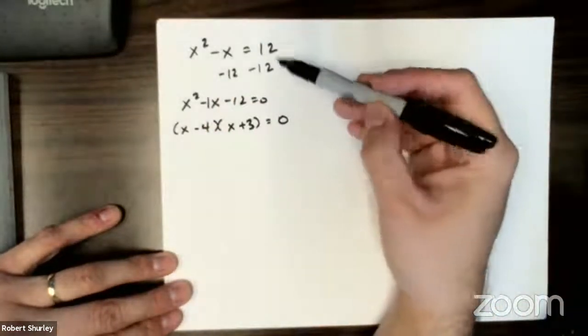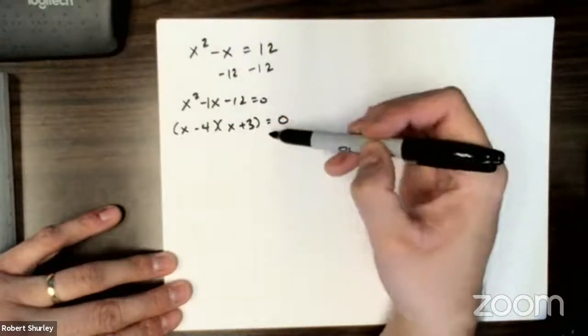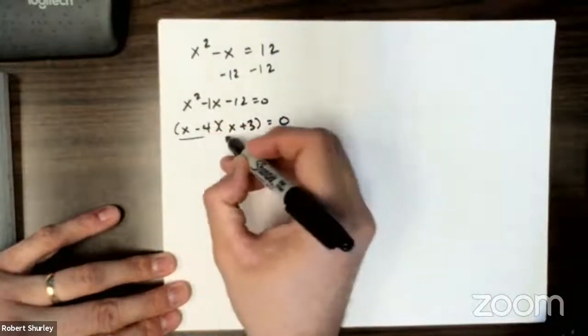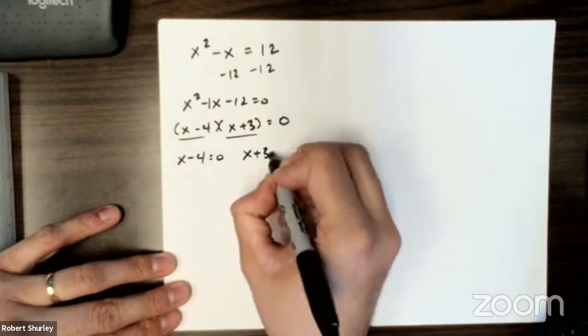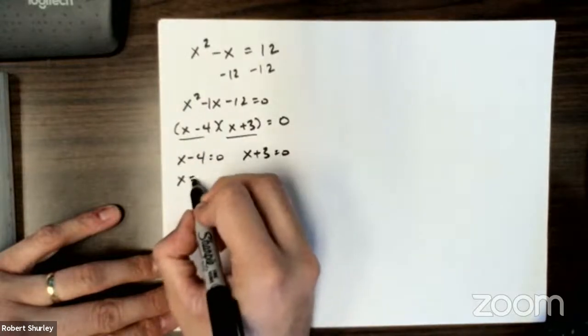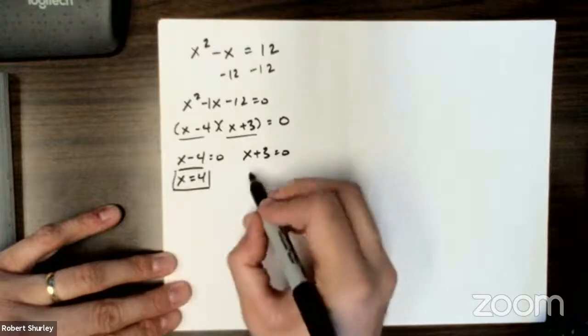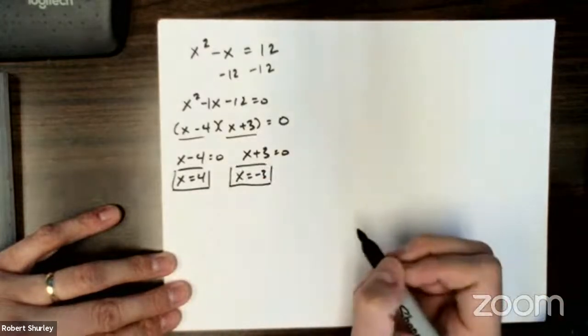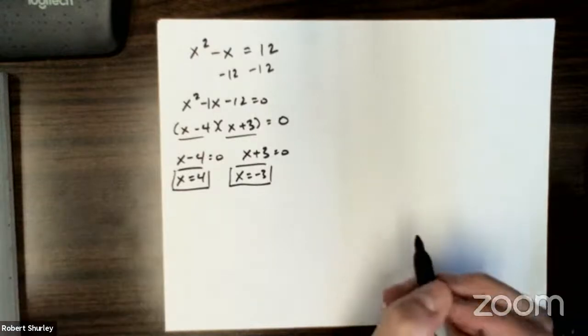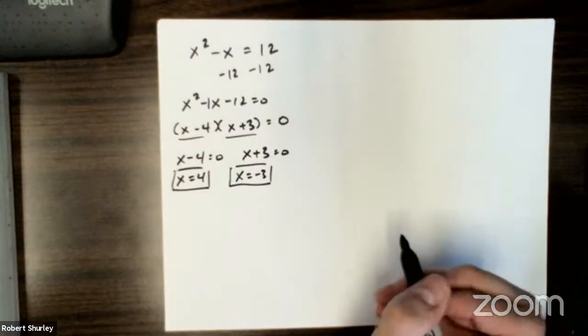Okay, so I've set one side equal to 0. I factor the non-zero side, and now I've got to set each one of these equal to 0. So we get x equals 4, and then x equals negative 3. X equals 4 and x equals negative 3.